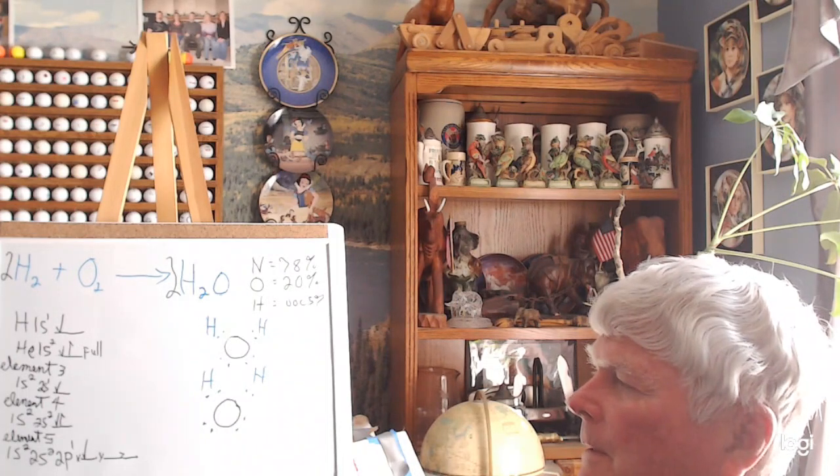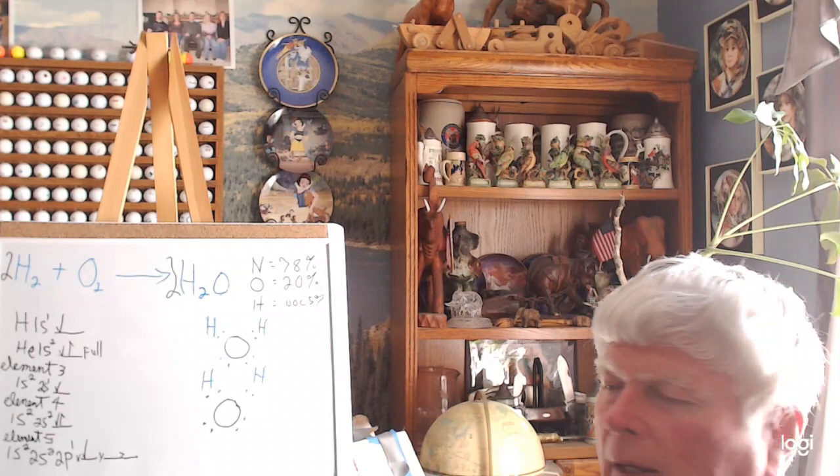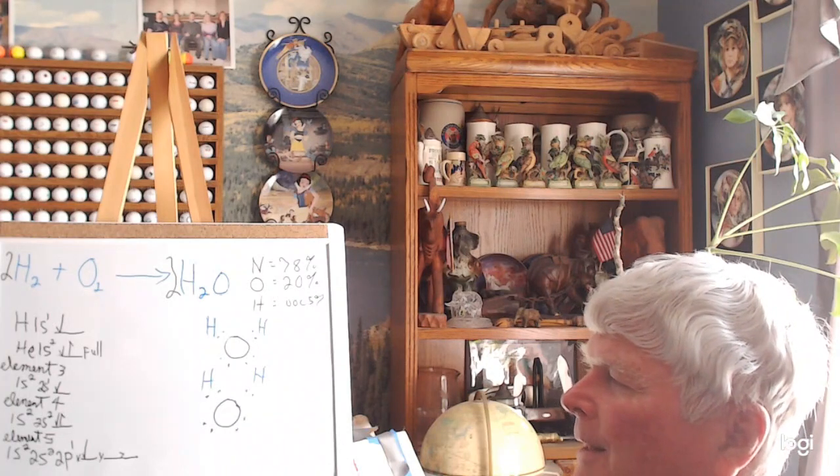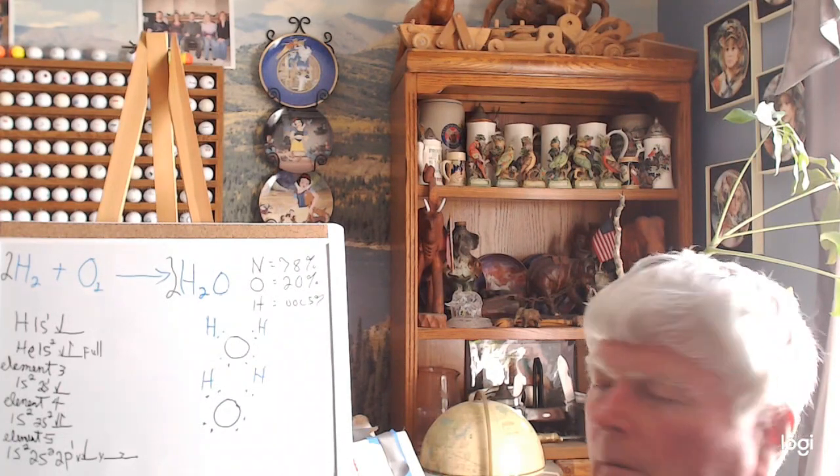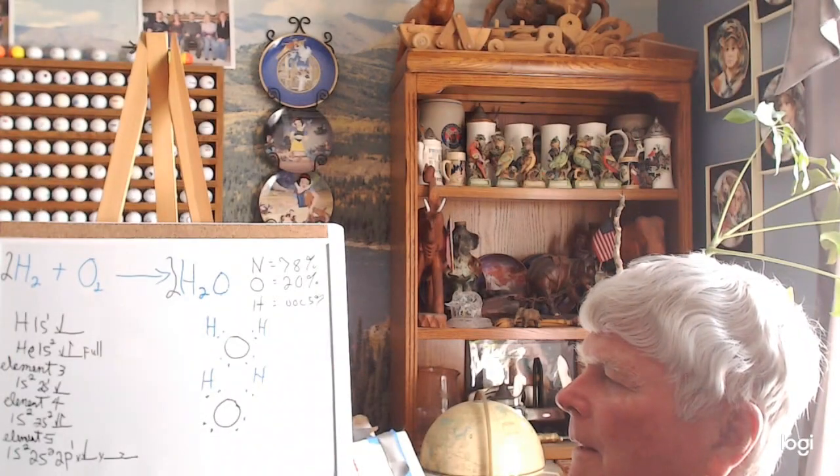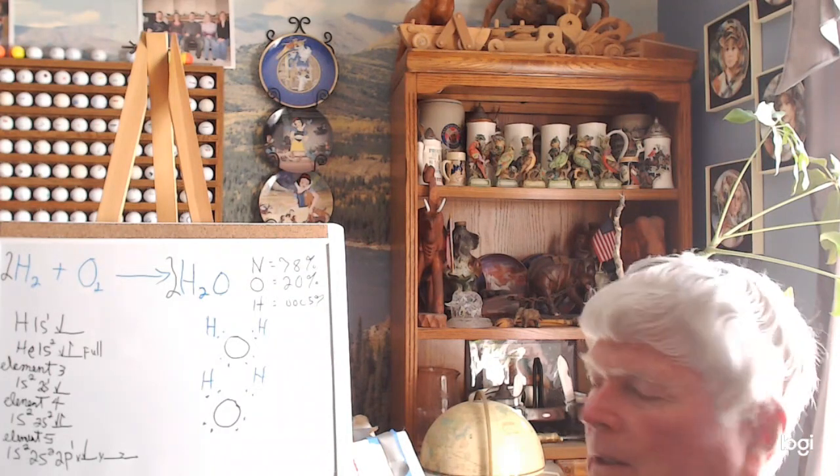The next element, 3, has the 1s, and the 2 indicates there's 2 electrons in 1s, and then the 2s. Okay, the electron is shown. The fourth element has 1s2 and 2s2, and you immediately say, okay, that's full, it should be inert. But not true.